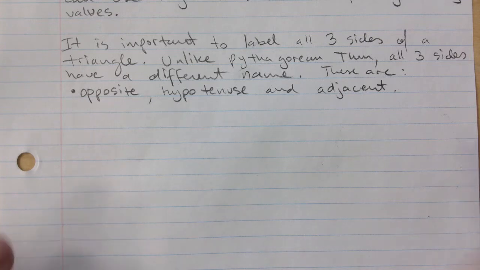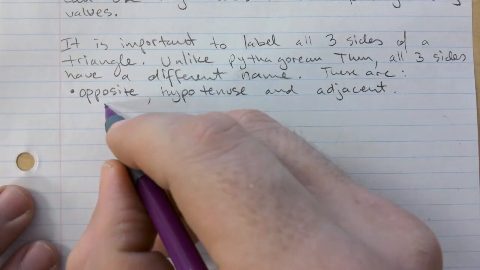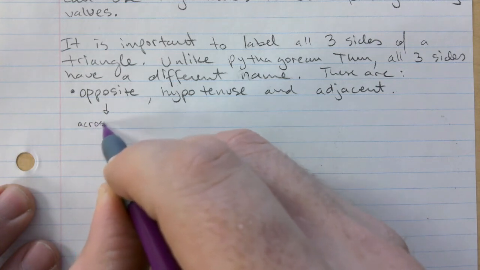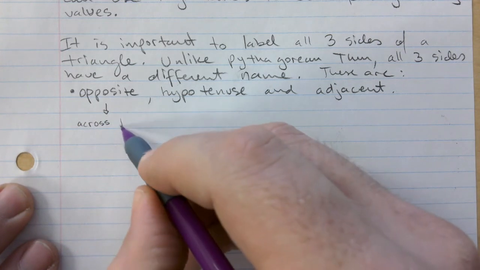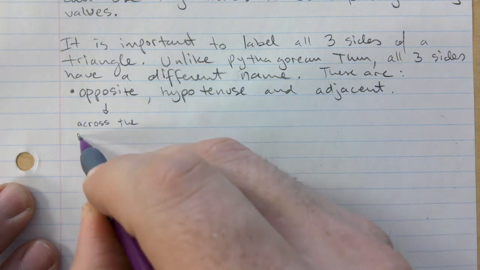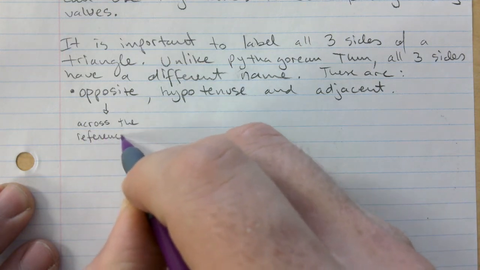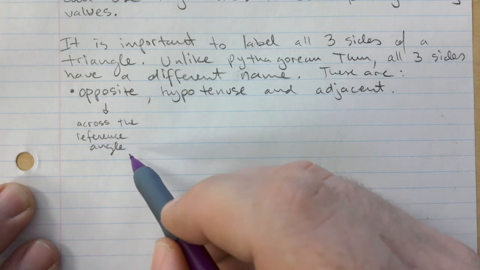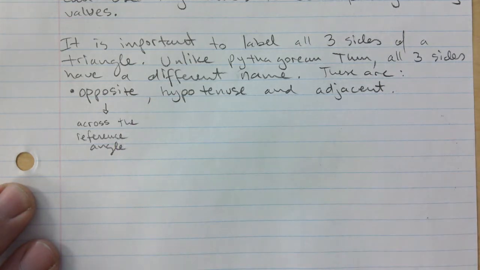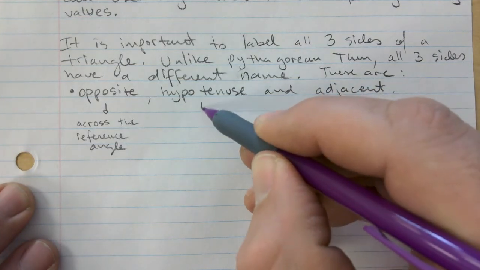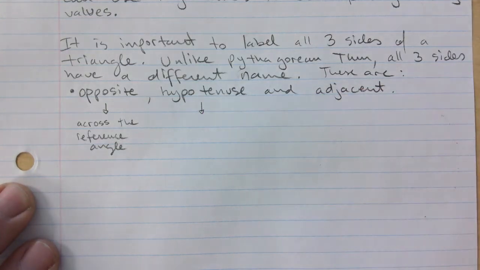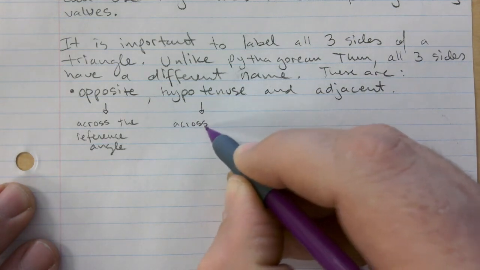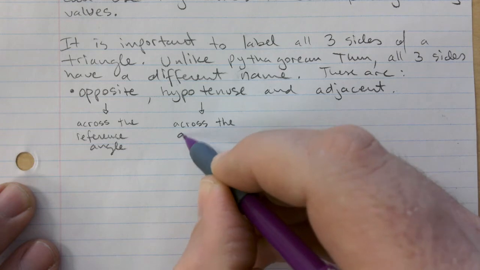And I'll tell you how to recognize them. The opposite is across the reference angle, and I'll talk about the reference angle in a bit. The hypotenuse, the same way as before, is going to be across the 90-degree angle.